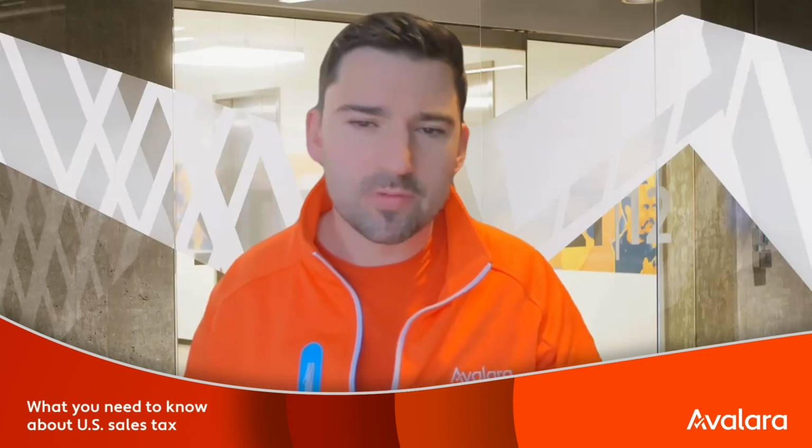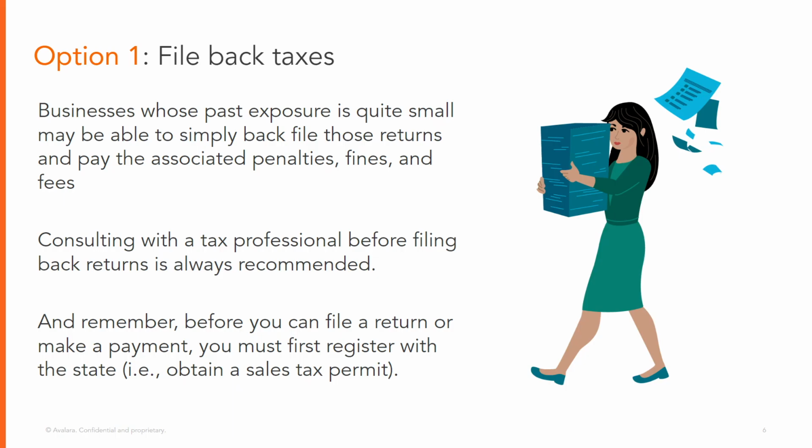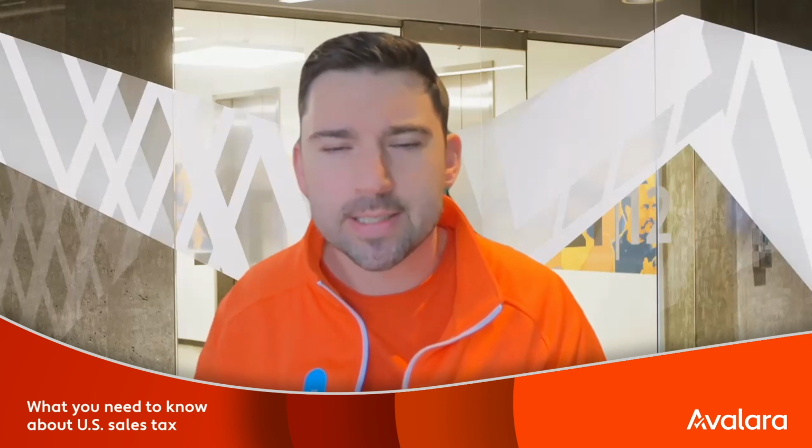So one of the options, if you have nexus, is to file back taxes. Now, back taxes are usually available for a company if they have taxes for the last 90 days or 180 days or below a set threshold. Some states will allow you to file those taxes back to a certain period. The other option is something called a voluntary disclosure agreement.